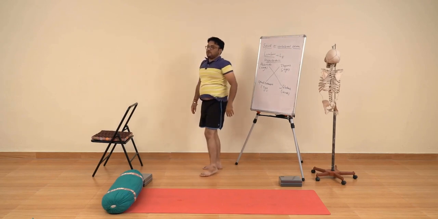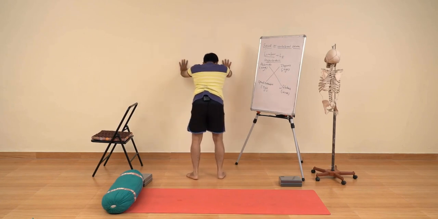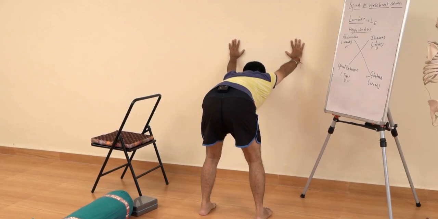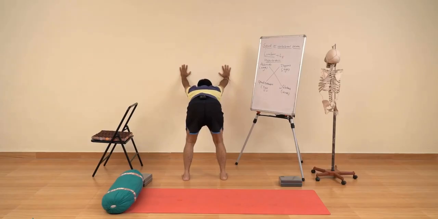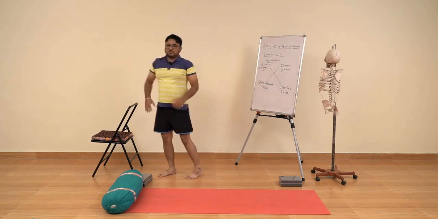So this you can do. If you have no chair, place the palms on your wall, stabilize here, and try to stretch your hips back only. Press the wall and try to stretch your hips towards the back of your wall. 30 to 60 seconds, 3 to 5 repetitions. So this we can do.